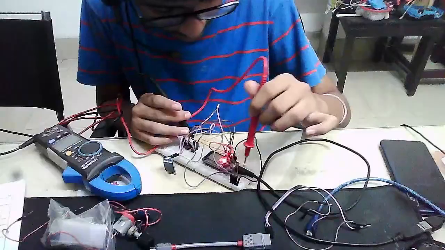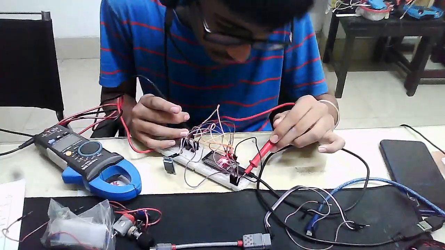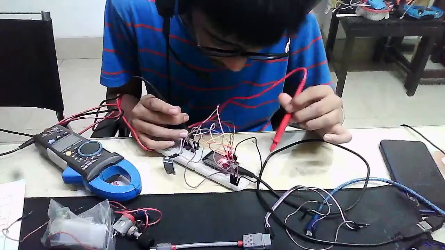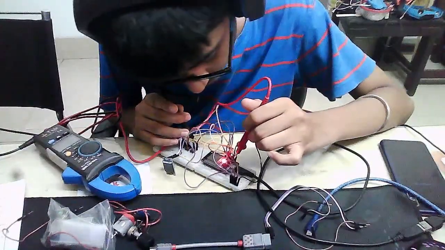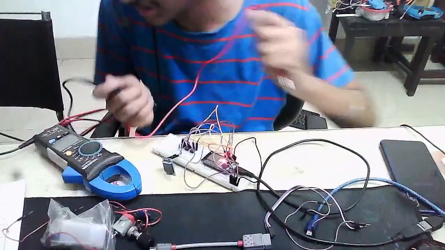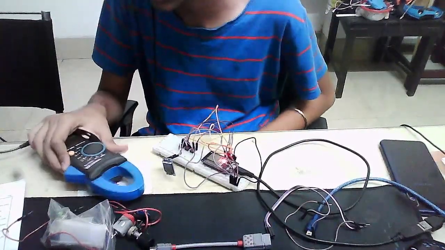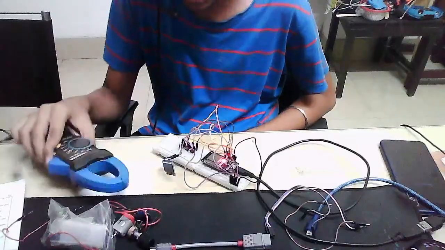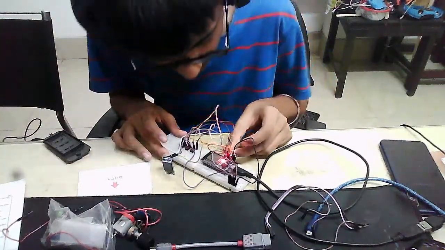Okay. Yes, the GND is totally working. Yes, it's working. These are working. The G and these are going right. Then what is wrong with it?